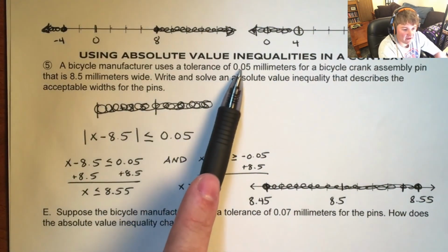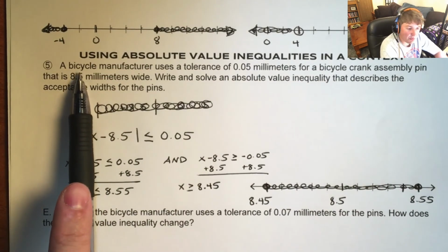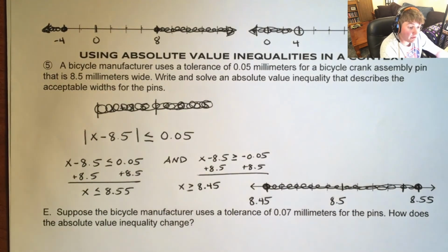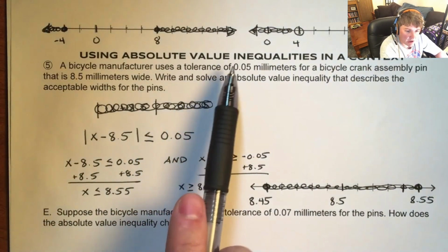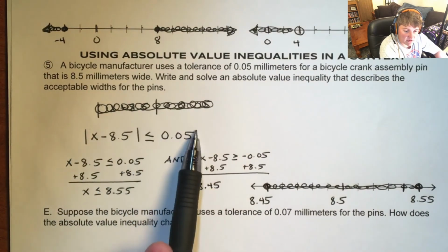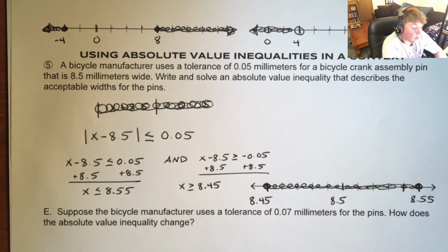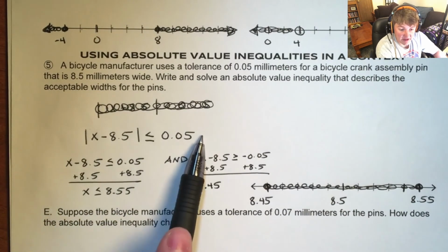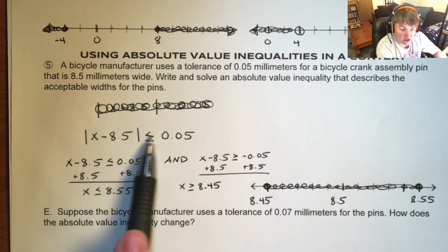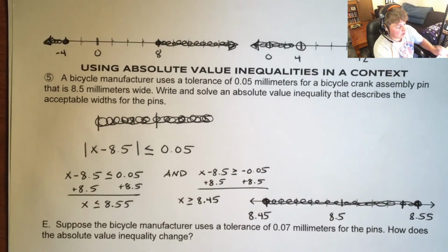Okay, now this might have been something that you would have been able to tell me intuitively, saying, hey, if I have a tolerance, that means it can be 0.05 larger than this as well as 0.05 less than this. But the important part is being able to represent that algebraically, in some sort of system that allows us to do this. So what I want you to do right now is go ahead and set up the inequality, as well as the graph for letter E, and then check it with me here in a moment.